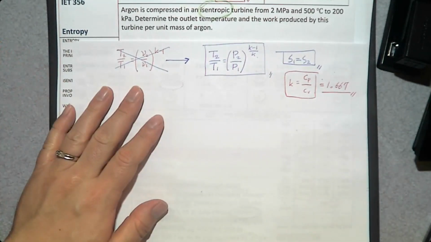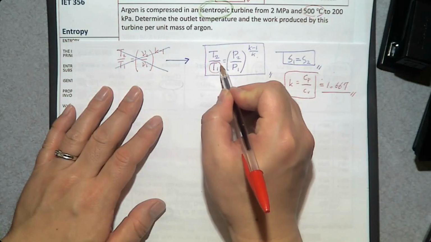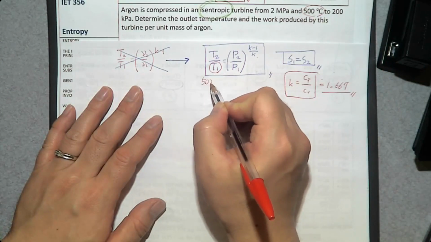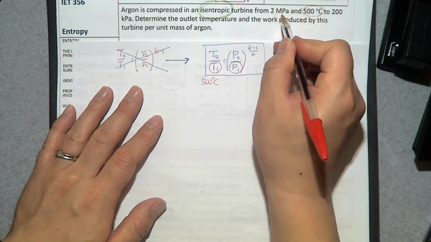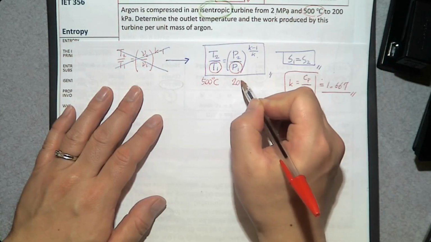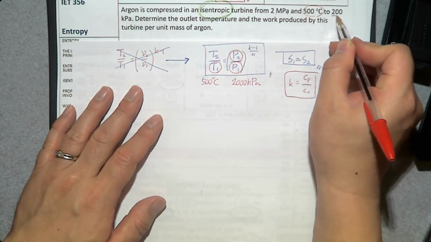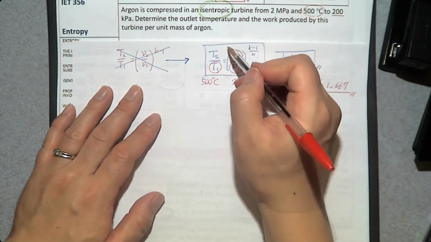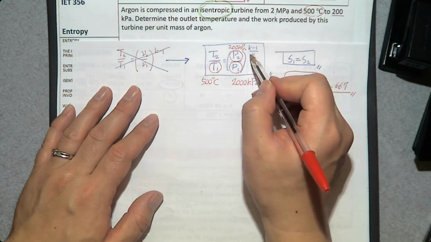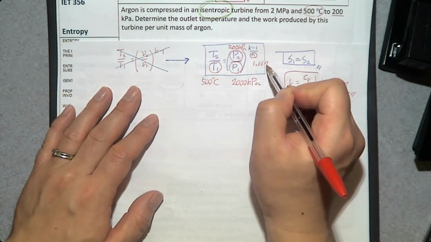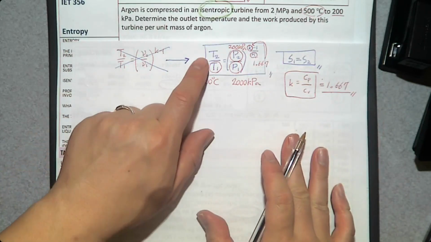Then we know the inlet temperature of 500 degrees Celsius and the initial pressure of 2 megapascal, in other words 2000 kilopascal, and we know the final pressure which is 200 kilopascal. So this one is 200 kilopascal and kappa is 1.667. So we have everything. Can you determine T2?